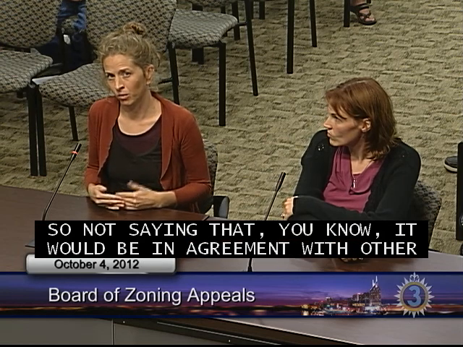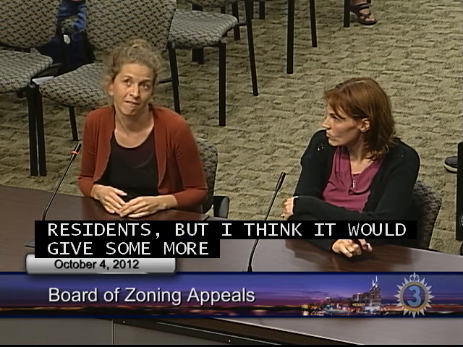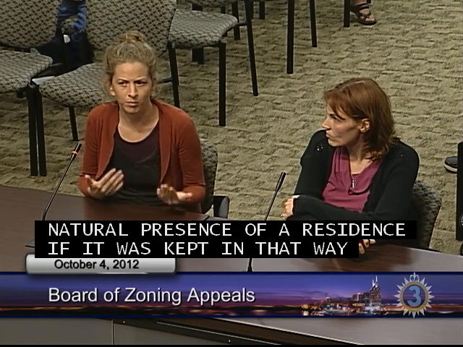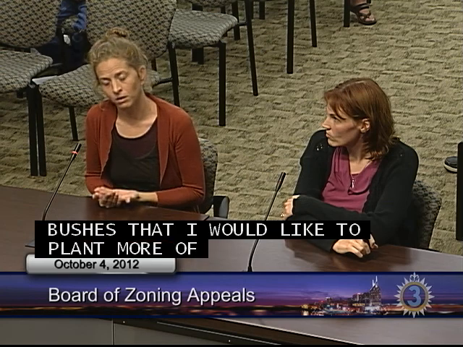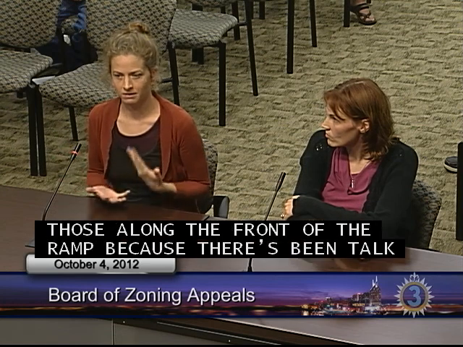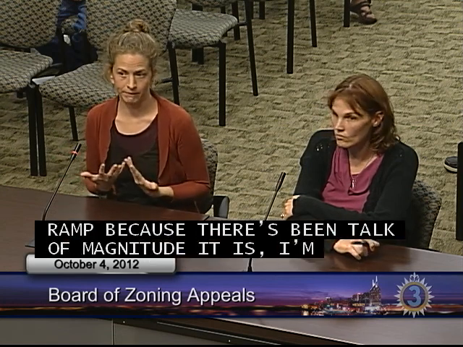It would give the natural presence of a residence if it was kept in that way. But we have cypress trees in the front yard and some butterfly bushes that I would like to plant more of, and they grow to about 80 feet. So I was thinking of planting those along the front of the ramp, because there's been talk of how large it is. I'm willing to do things that are good for the environment and in agreement with the neighbors.